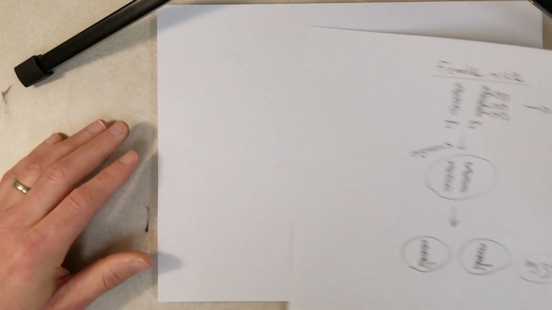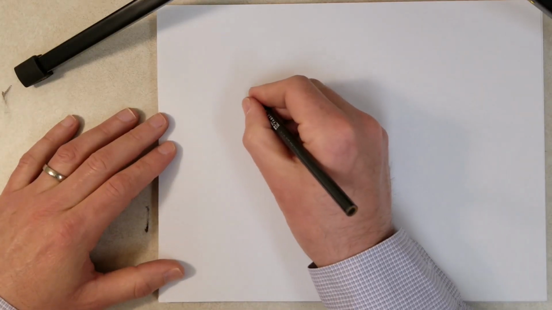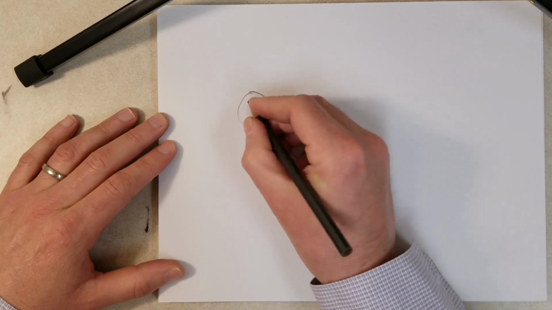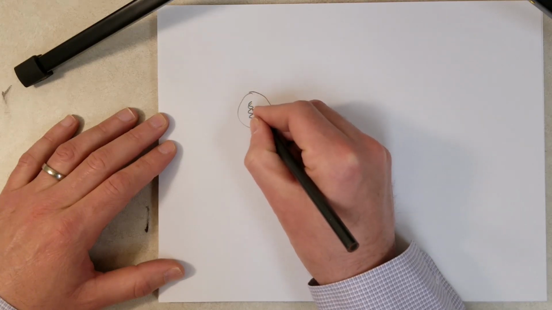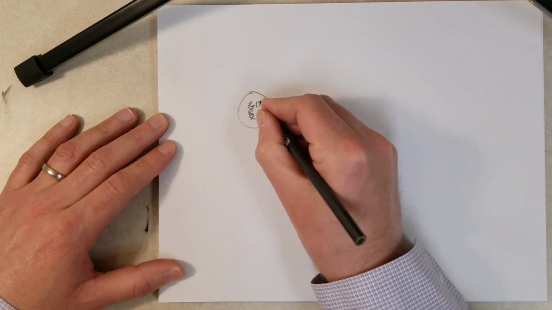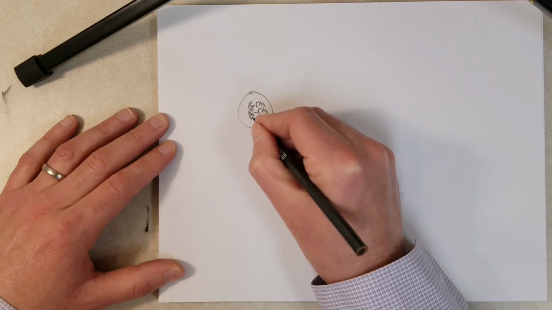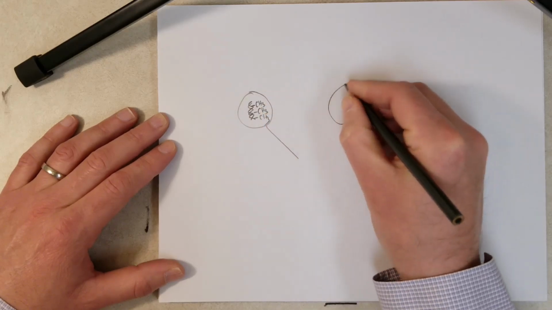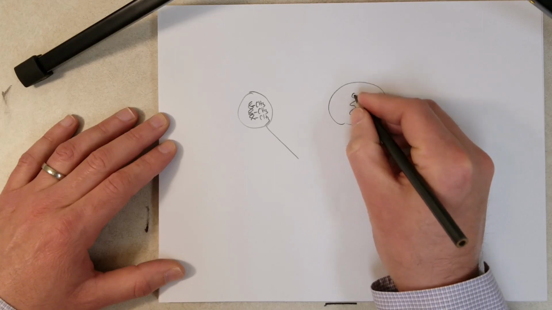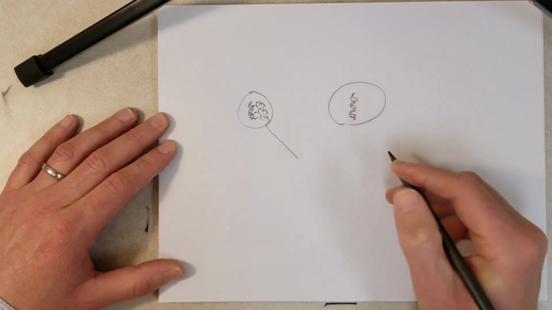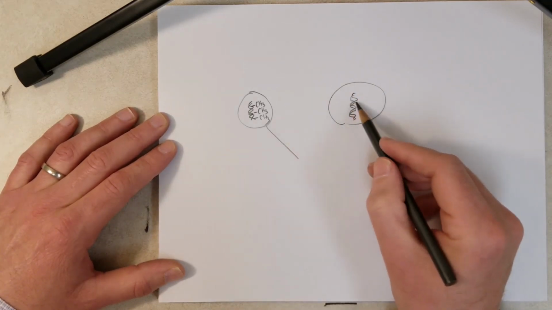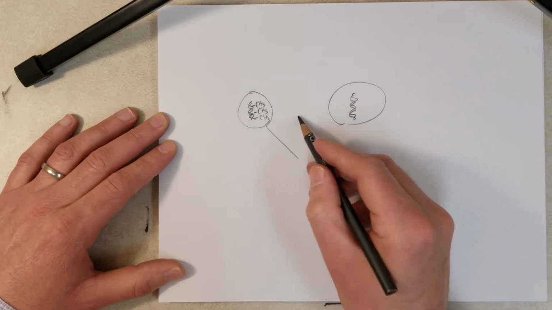Now, I guess we should take it one step further. Here's the sperm with a methylated I+ allele. Here's an egg, I+ allele not methylated.